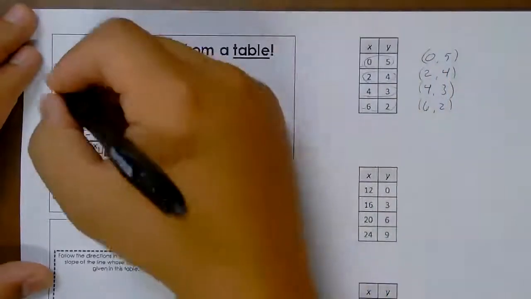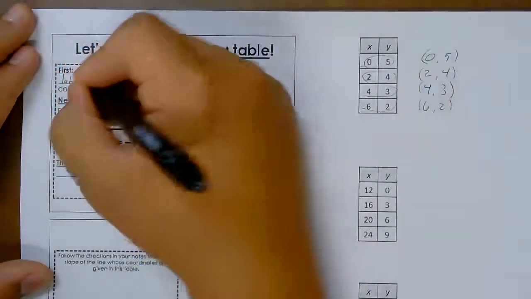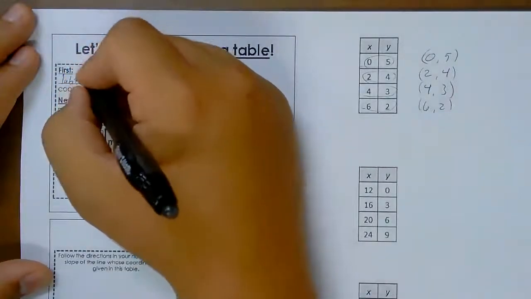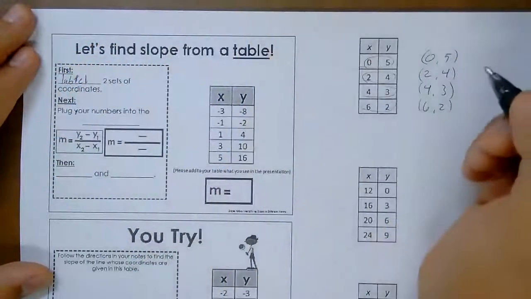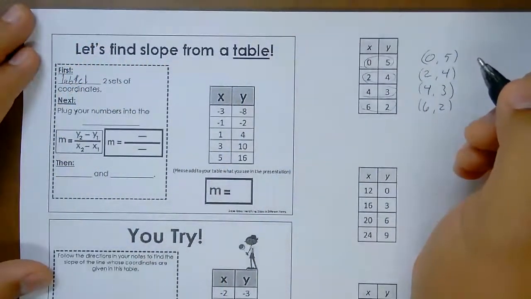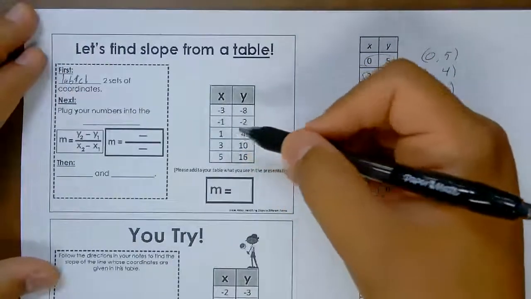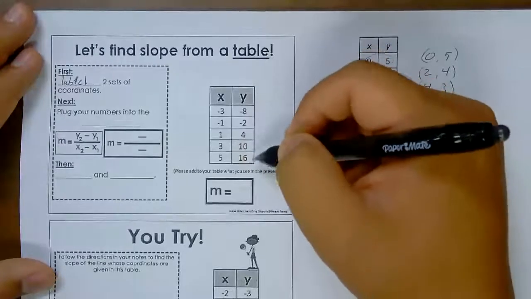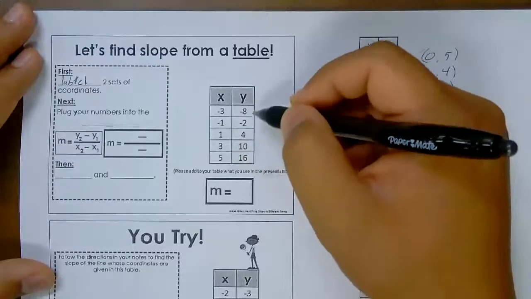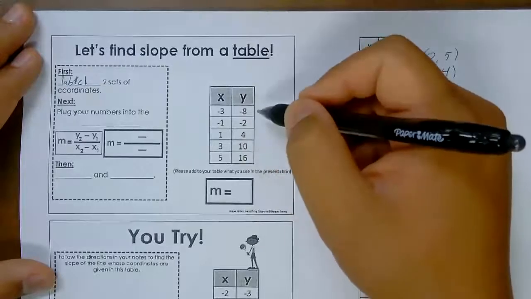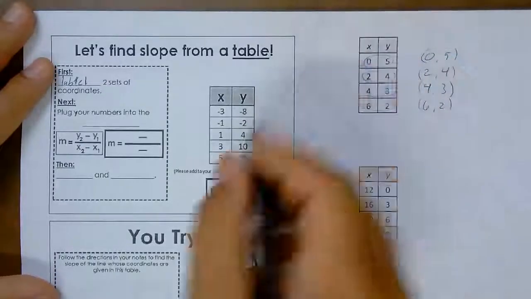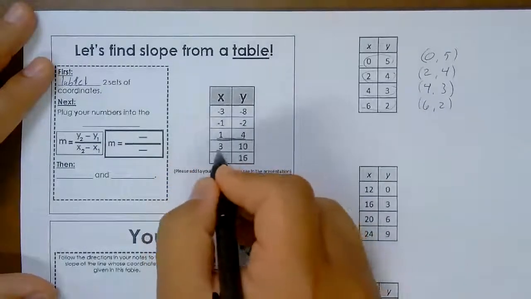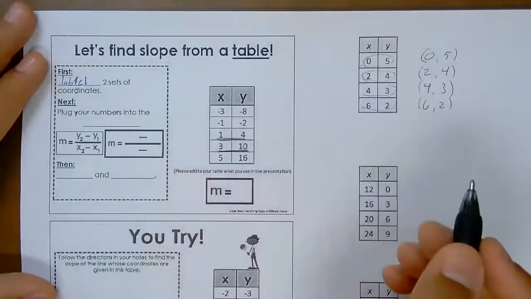First, we're going to label, oops, misspelled label, sorry guys, L-A-B-E-L. So we need to label 2 sets of coordinates. We can pick any 2 sets of coordinates, any 2 ordered pairs from this table. It doesn't matter which ones we pick. I'm going to pick 1, 4, and 3, 10.